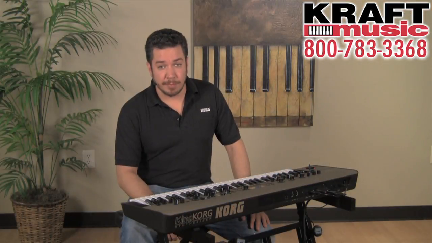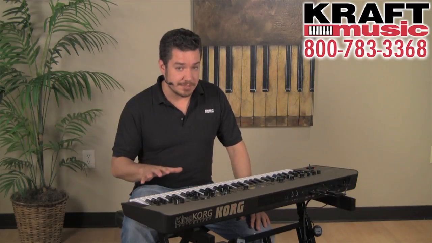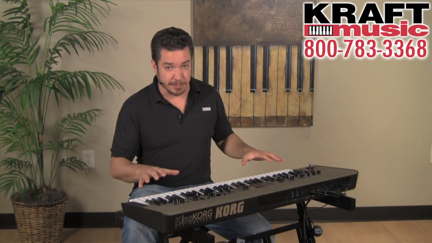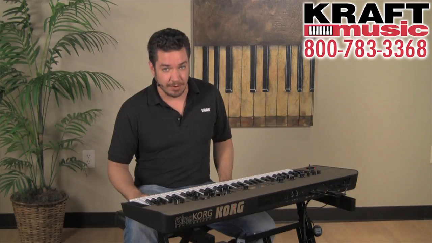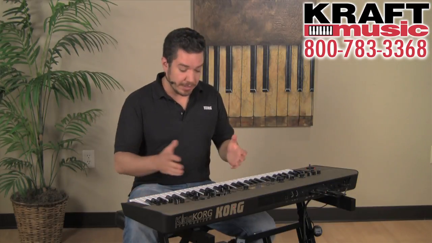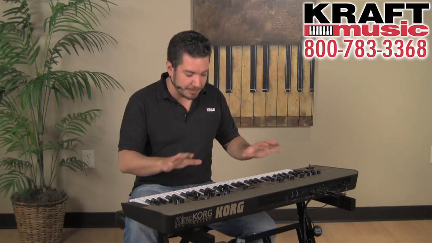If you're a live keyboard player and you need access to great synthesizer sounds in a powerful, easy-to-use instrument, you're going to love everything that KingKORG has to offer. If you're a sound designer, you're going to love the flow of the front panel. It really makes sound design a joy.